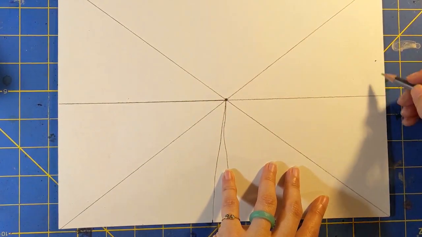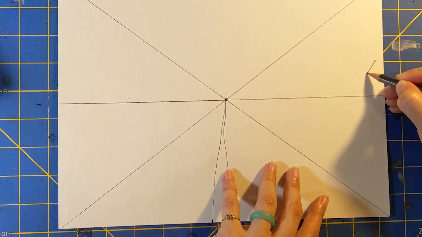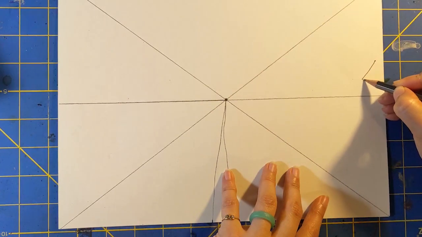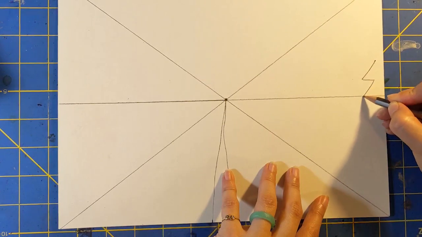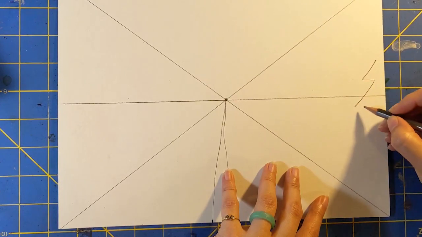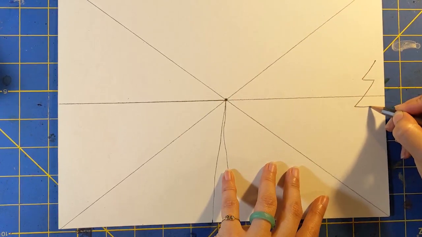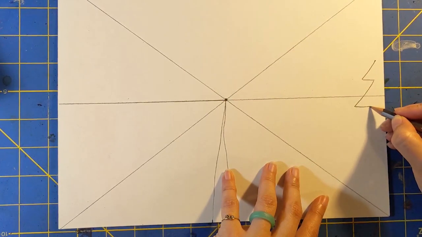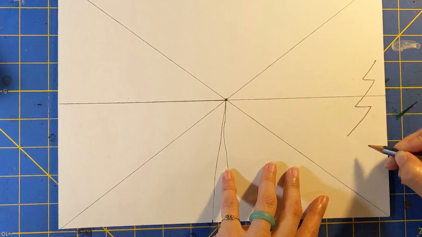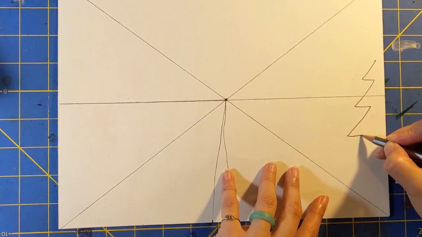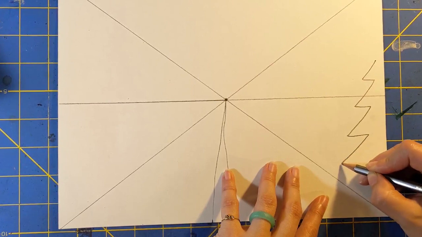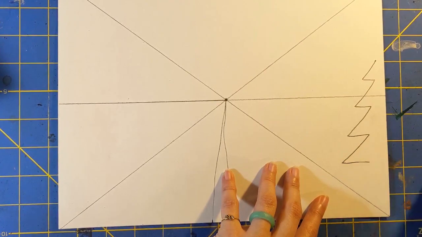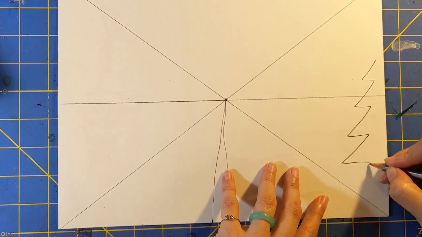What you do is you make a diagonal line and a horizontal line, and then another diagonal line, a little longer, and then a horizontal line. Diagonal line, a little longer, horizontal line, diagonal line, horizontal line. I'm going to stop here with it.